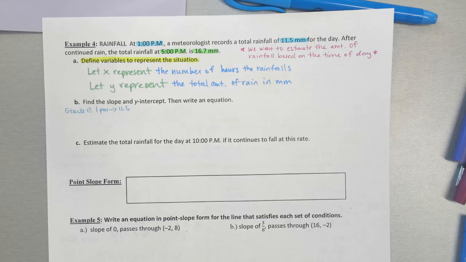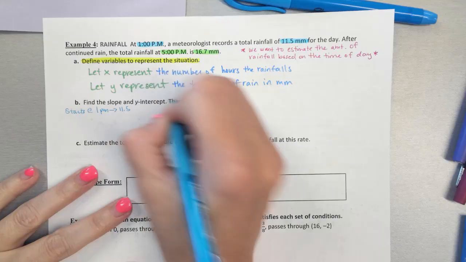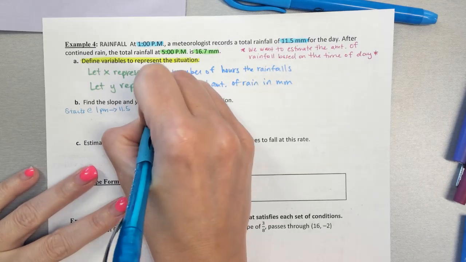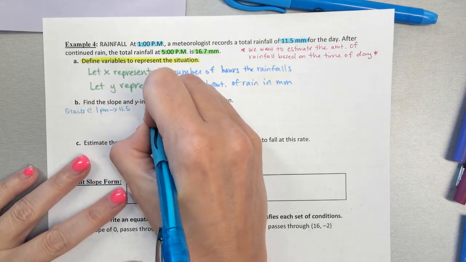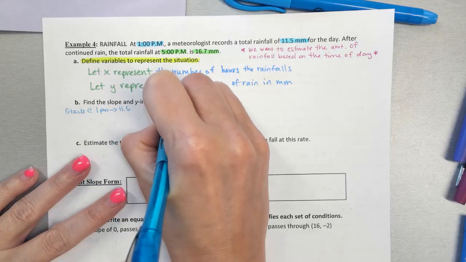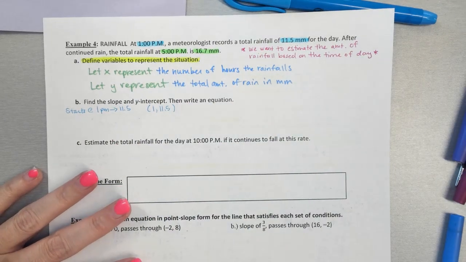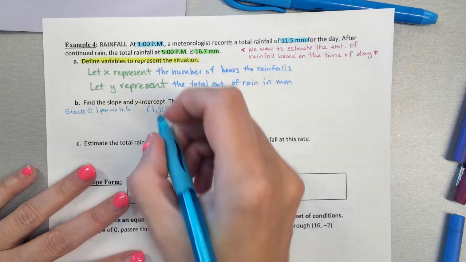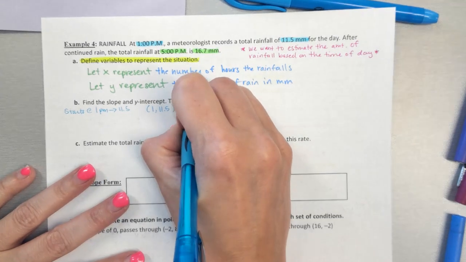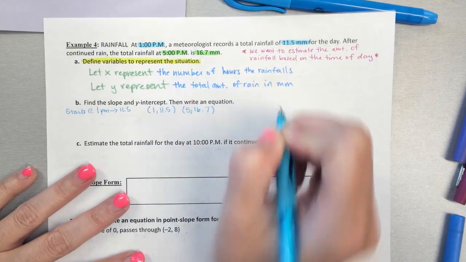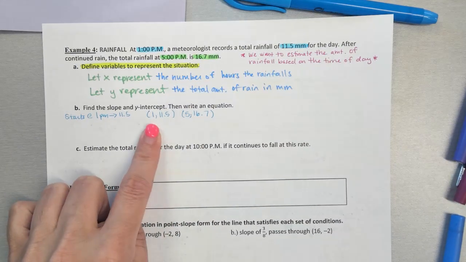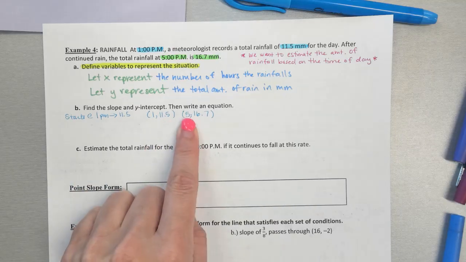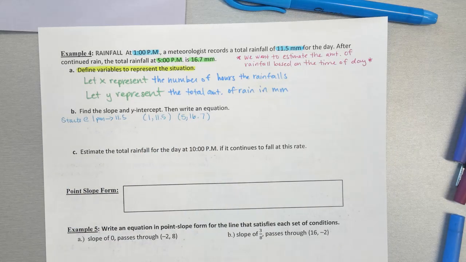So we're going to do 1, 11.5, and then 5, 16.7. So at 1 p.m., 11.5. At 5 p.m., we're at 16.7.